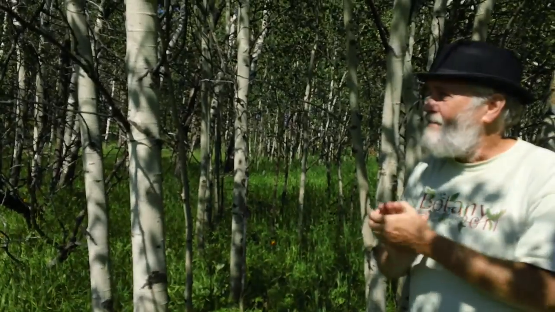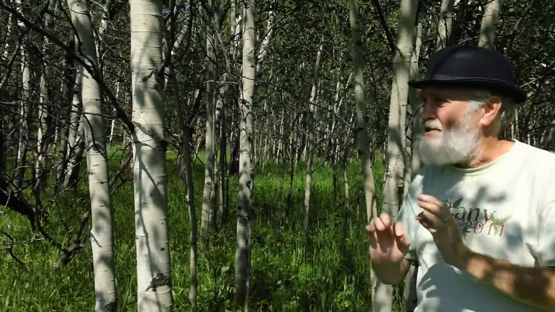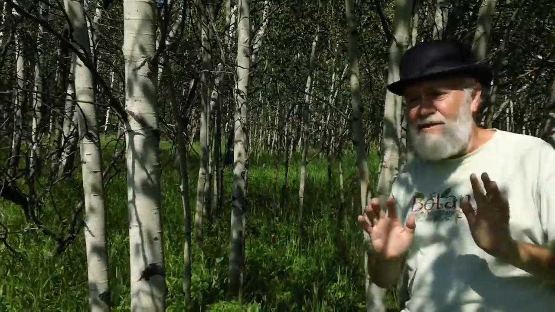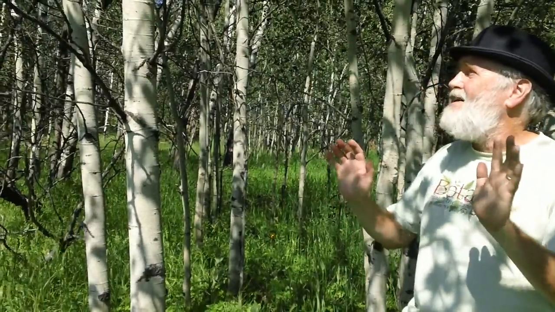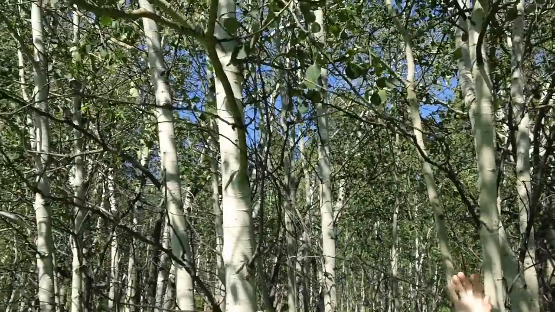As a matter of fact, in some places around here in the Black Hills of South Dakota, where I'm speaking to you now, the clones are starting to die off in large patches, and this might have something to do with their genetic uniformity. Here we have a little puff of wind starting to make the leaves quake.